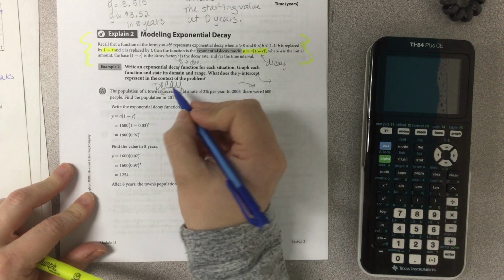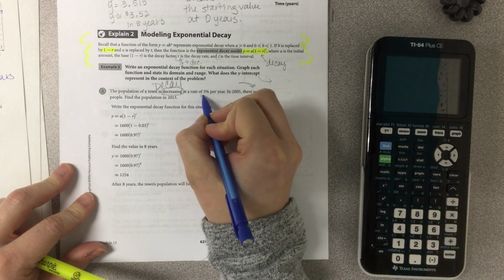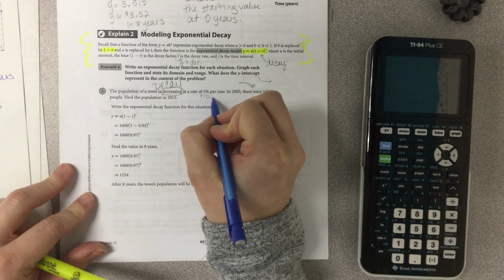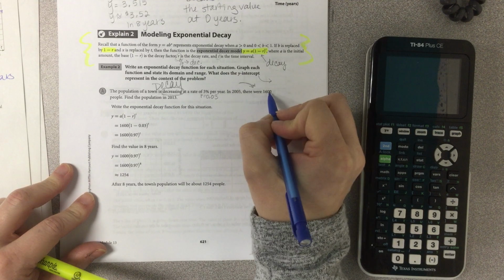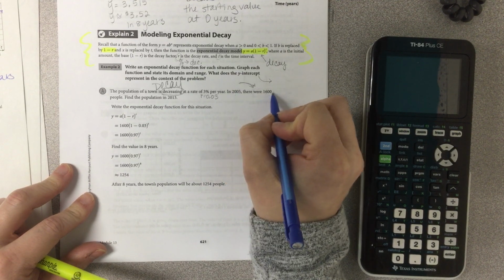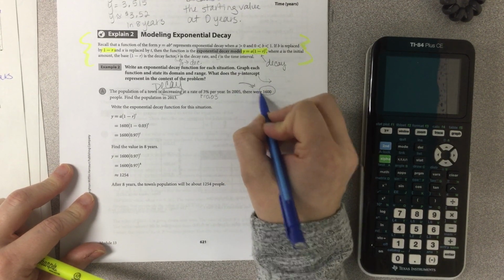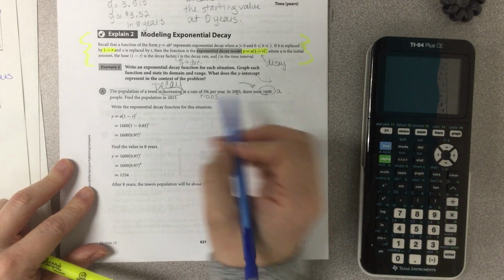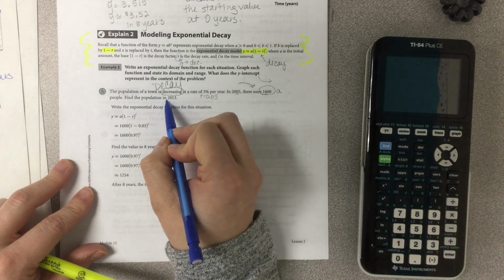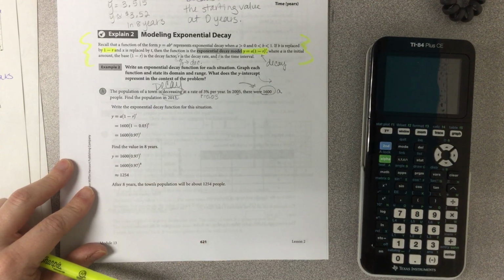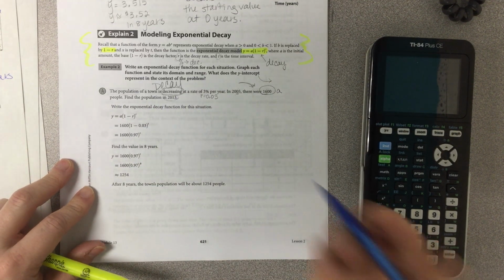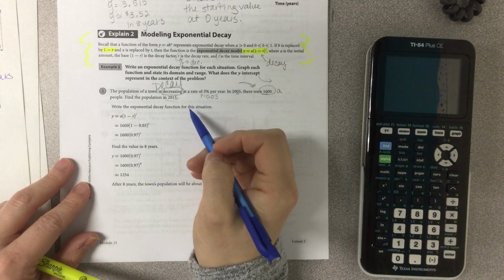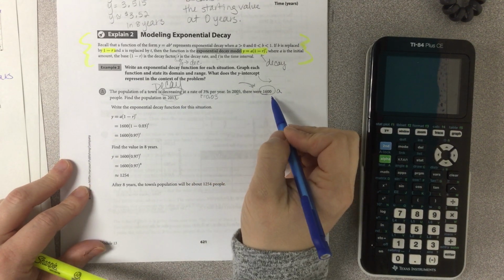Okay, so we have a rate of 3%, which is 0.03. In 2005, there were 1,600 people. So this is our initial value. This is A, and that's where we're starting, 2005. We're looking to find the population in 2013. So they got a little tricky on this one. Instead of just telling you the time, we're actually going to have to calculate it. It's not difficult, but just something to pay attention to.